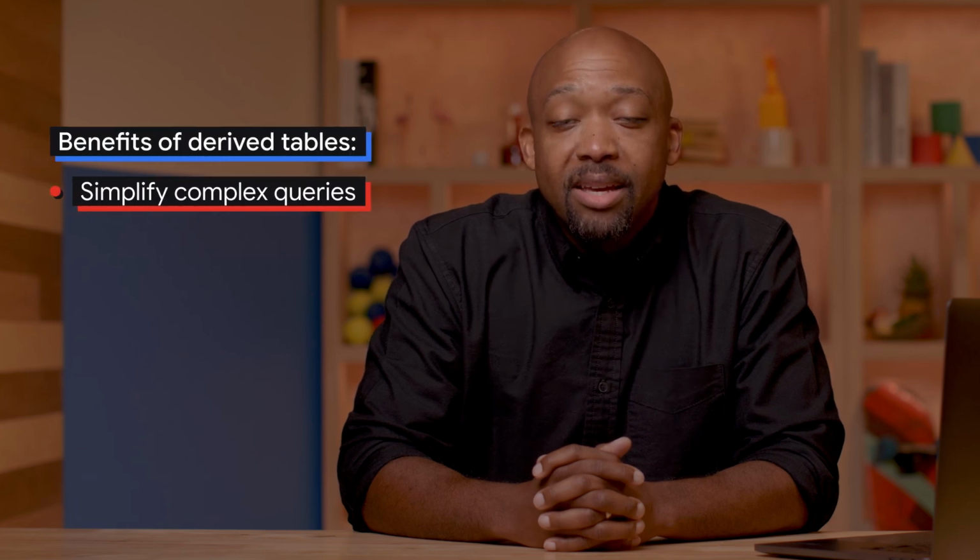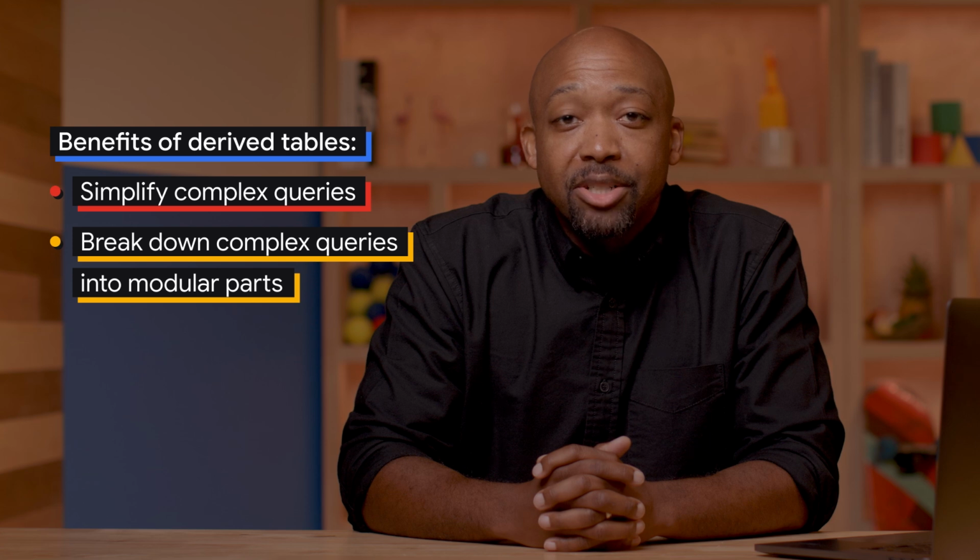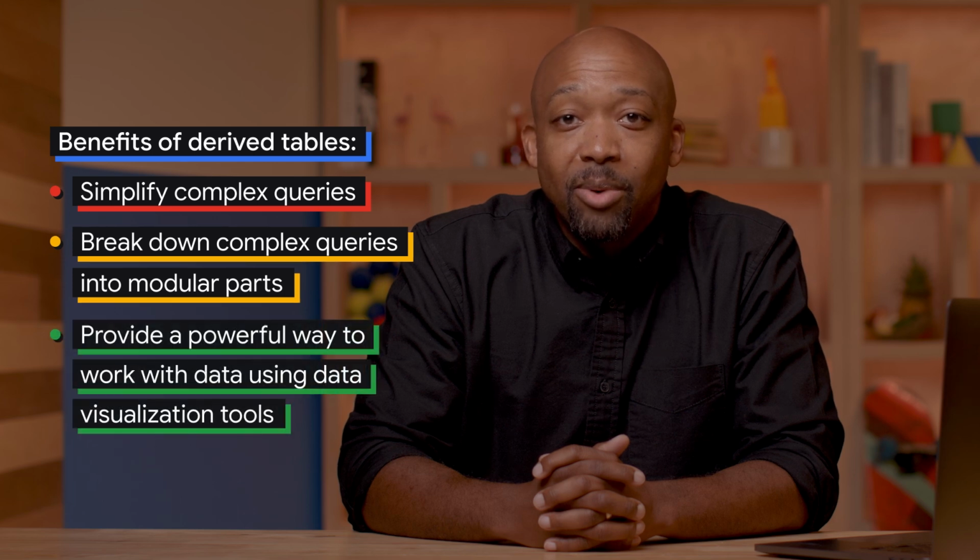But despite the limitations, derived tables offer several benefits for data professionals. Derived tables simplify complex queries and break down complex queries into modular parts. This makes the queries easier to write, read, and execute. You can also use derived tables with enterprise-grade visualization tools. This enables users to perform complex calculations on data and even create custom views and reports. Needless to say, derived tables provide a powerful way to work with data using data visualization tools.